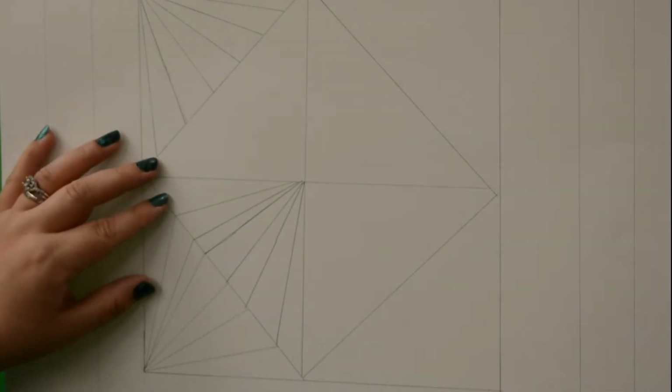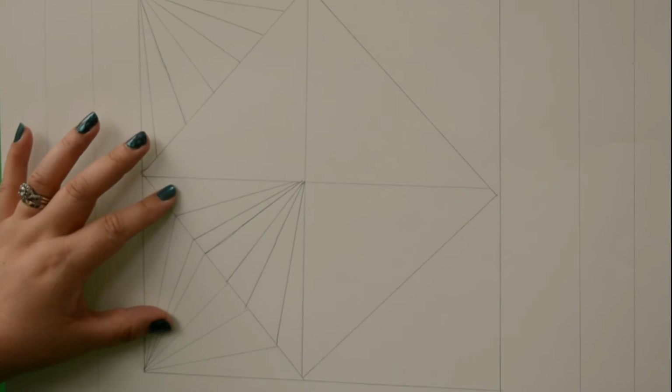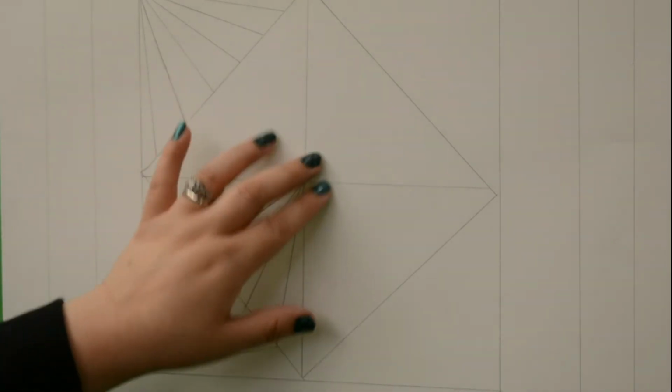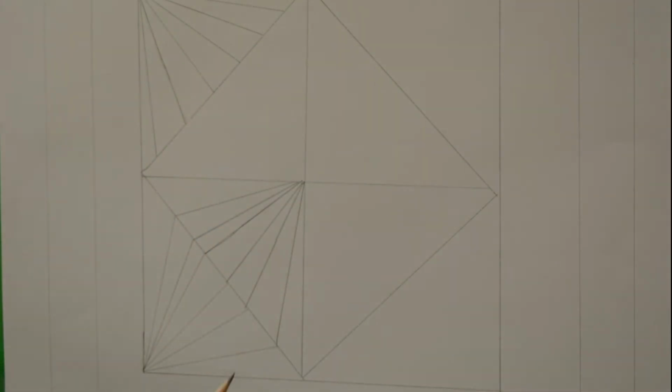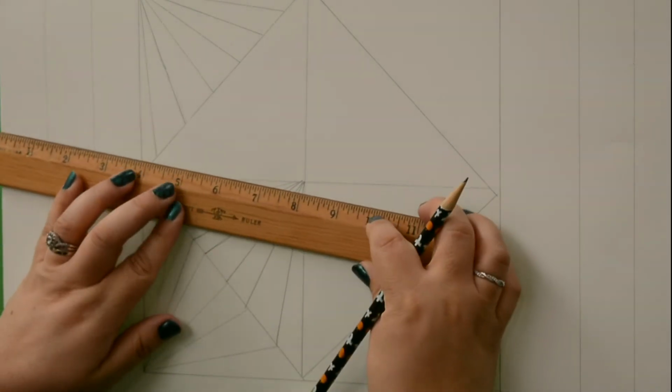Okay, when you connect your lines and when you get to the middle and you've done all sides, then it's going to look a little darker in the middle, and that's just because you connected all of them together.